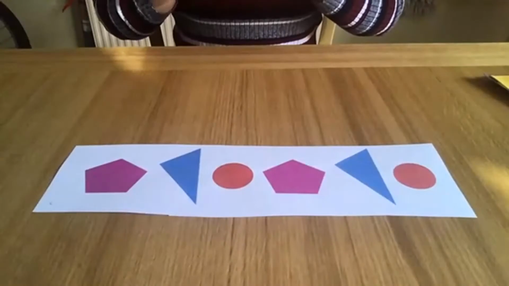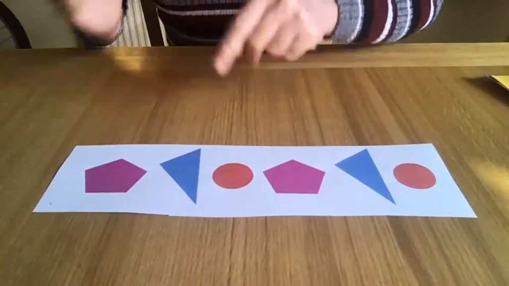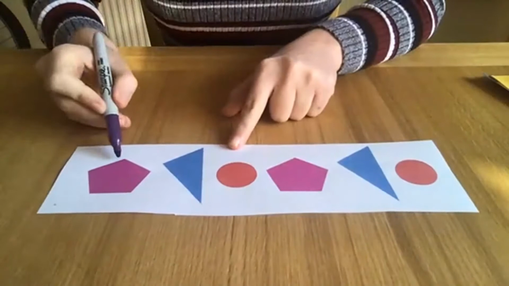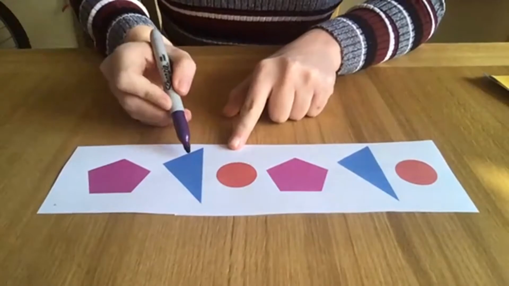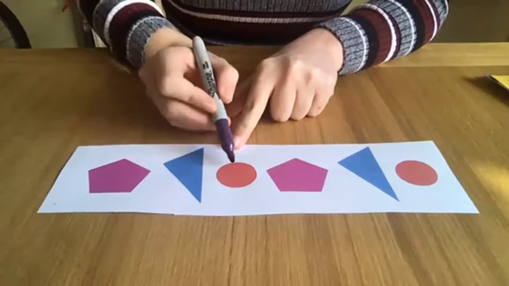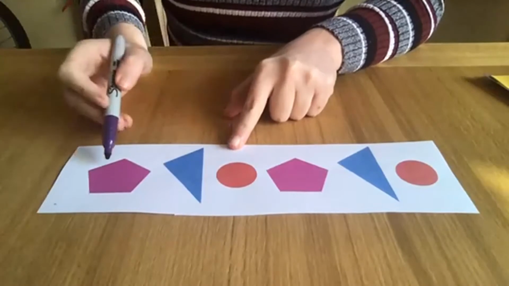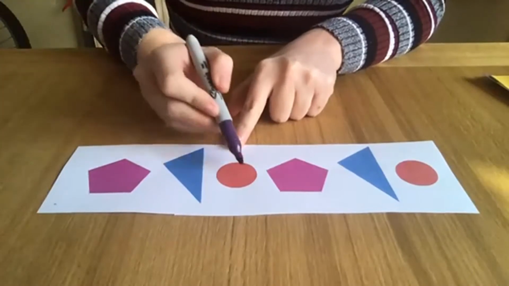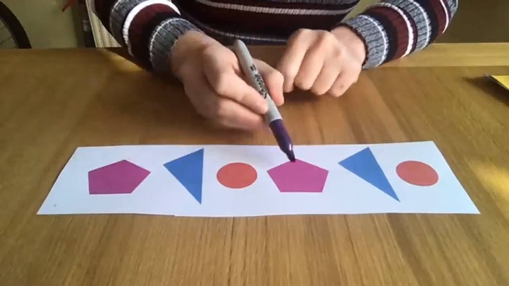Like we did last time. No, because look, here we have a pentagon. And then what do we have here too? Yes, we have a triangle. And then we have a circle. Okay, so we have a pentagon, a triangle, and a circle. And then we have a pentagon again.